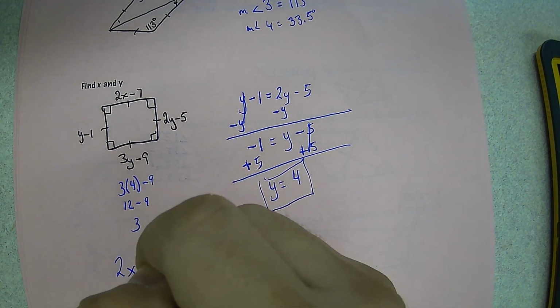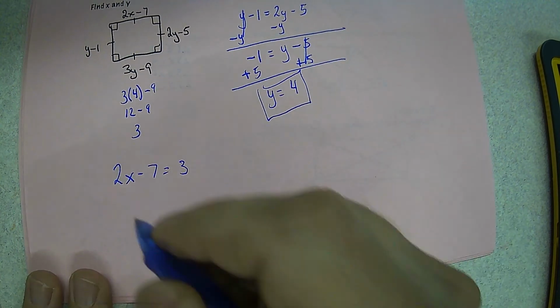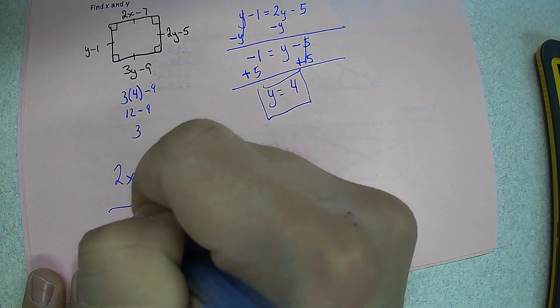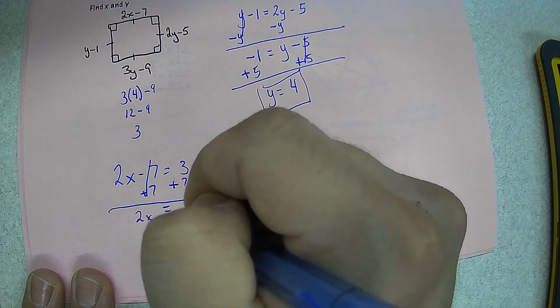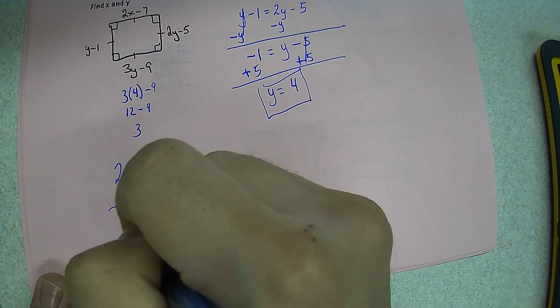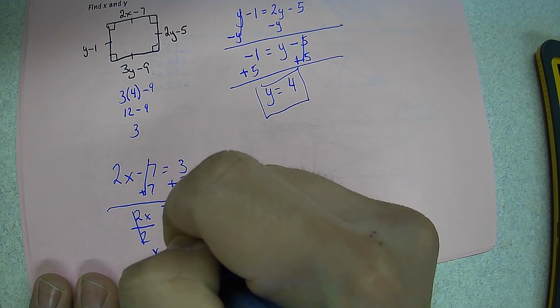So 2x minus 7 equals 3. And then we solve for x. Add 7 to both sides. 2x equals 3 plus 7, which is 10. Divide both sides by 2. x is equal to 5.